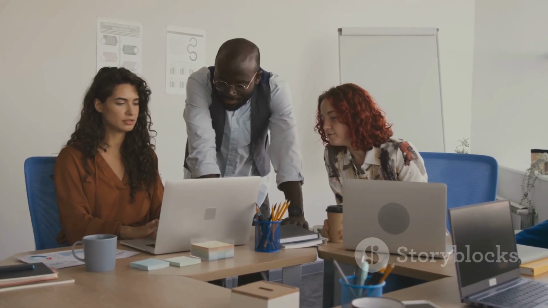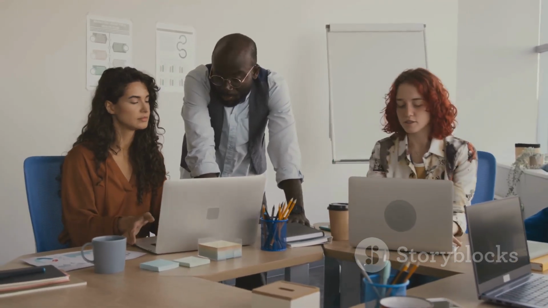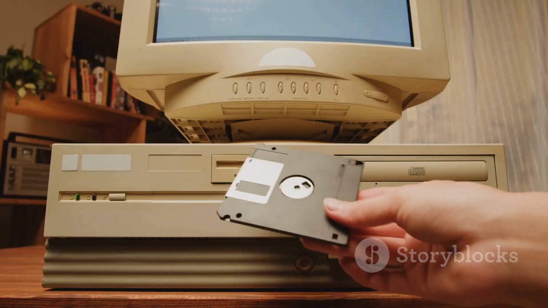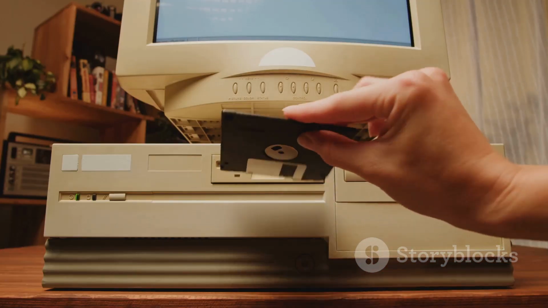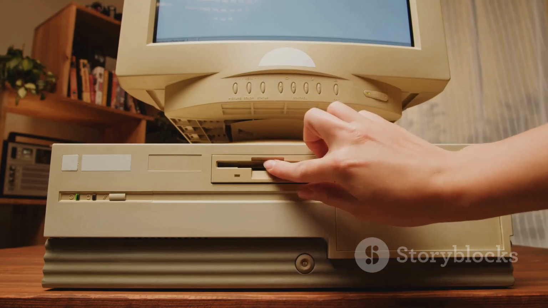The future of Windows will likely be shaped by how well Microsoft can adapt to the evolving needs of users and the changing technological landscape. If history is any guide, Windows will continue to evolve and find new ways to empower users in the years to come.